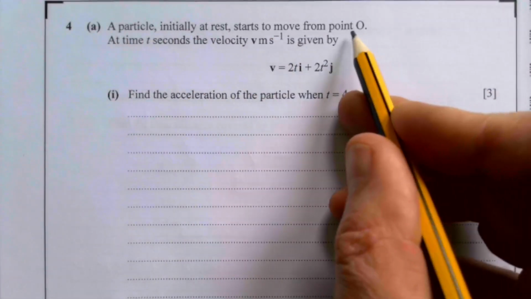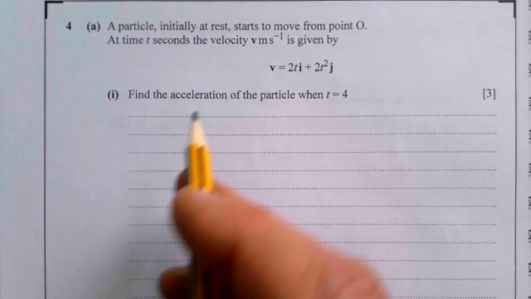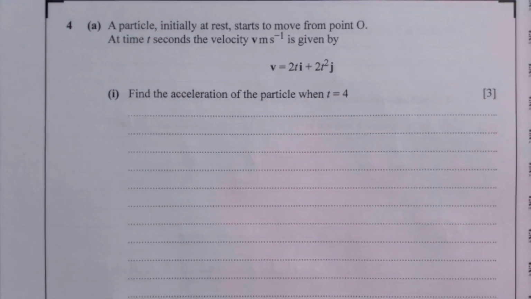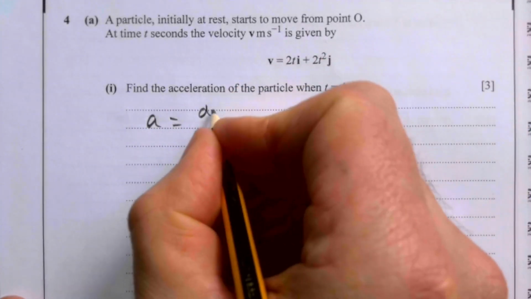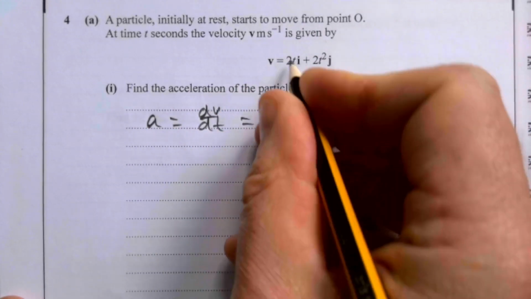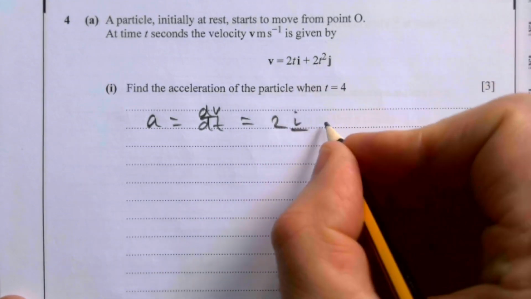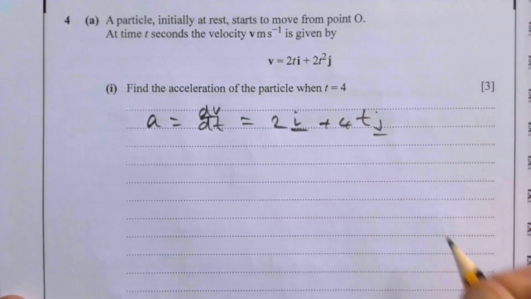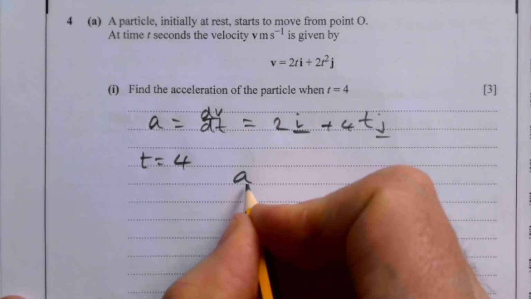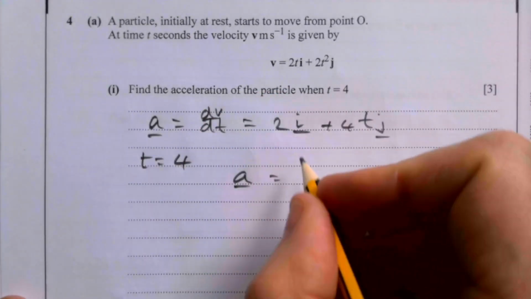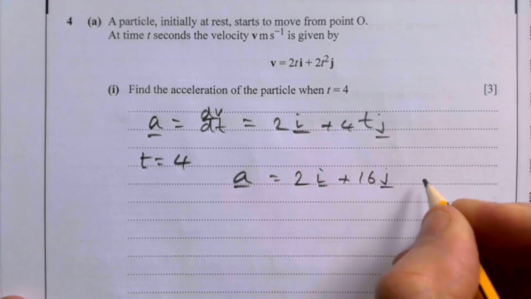The particle, initially at rest, starts to move from a point O. At time t seconds the velocity is given by 2ti plus 2t squared j. Find the acceleration of the particle whenever t is 4. So to work out A, we need to differentiate this. That gives me dv by dt, and differentiating this, the t disappears, so we end up with 2i plus 4tj. We want to know whenever t is 4, so a whenever t is 4 is going to give me 2i plus 16j.